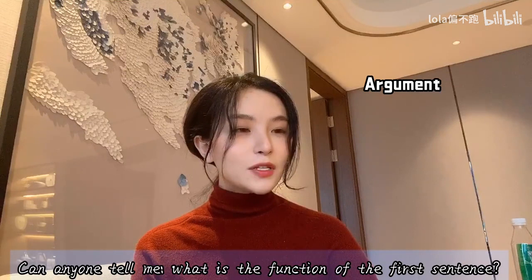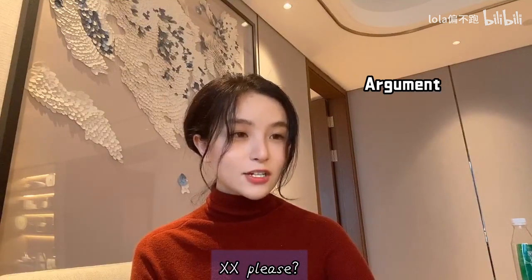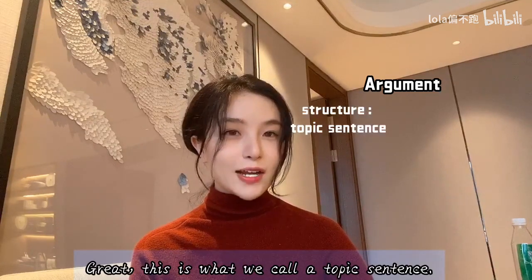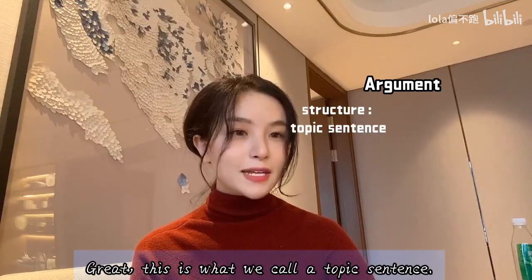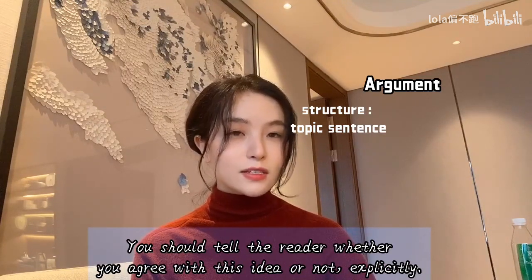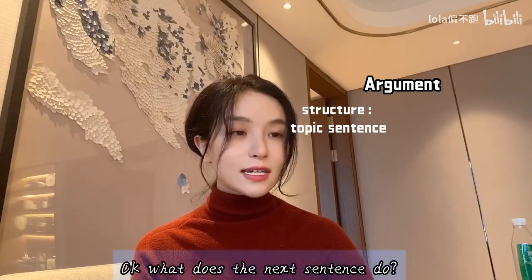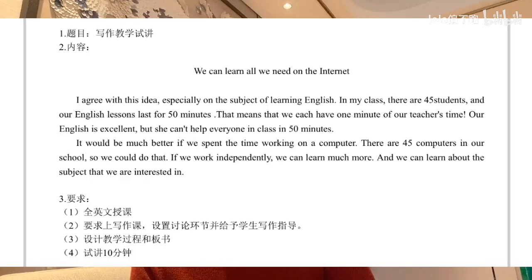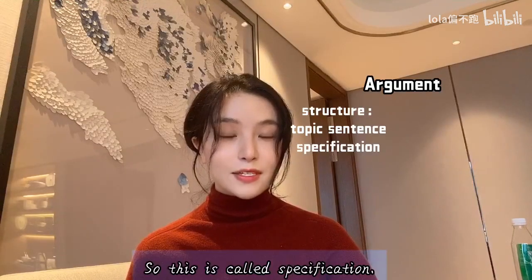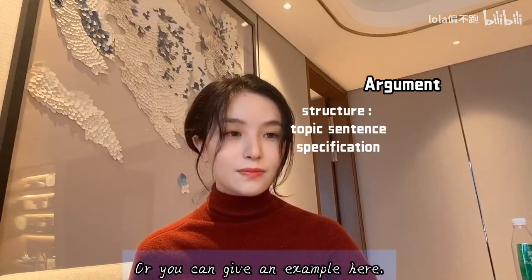Now, can anyone tell me what is the function of the first sentence? Jessica, please. Great. This is what we call a topic sentence. You should tell the reader whether you agree with this idea or not explicitly. Okay, what does the next sentence do? In my class, there are 45 students and our English lessons last for 50 minutes. It's very specific, right? So this is called specification. Or you can give an example here.